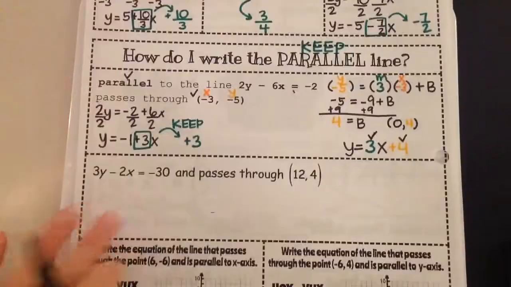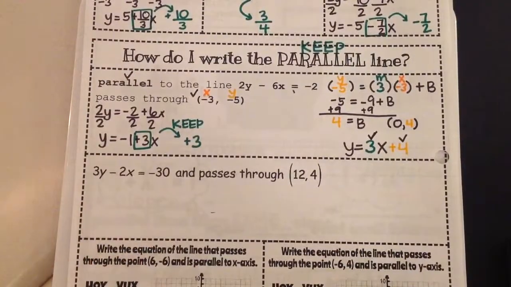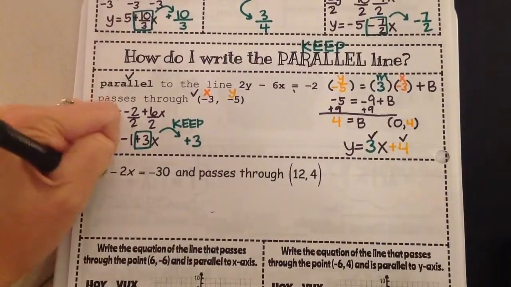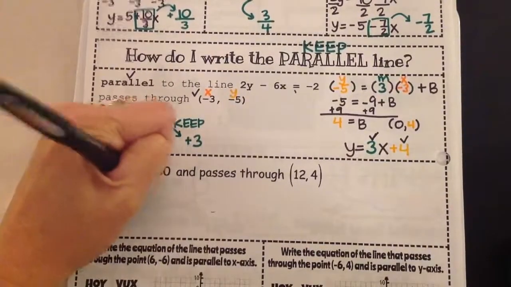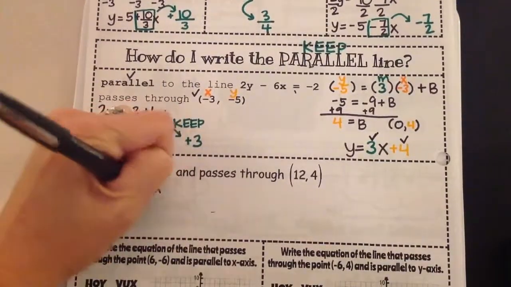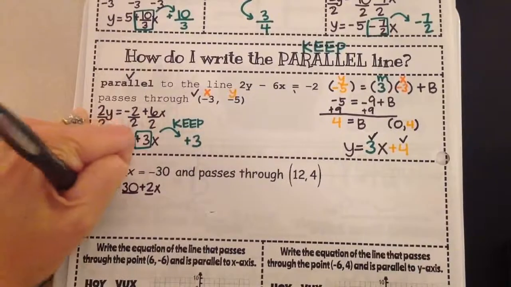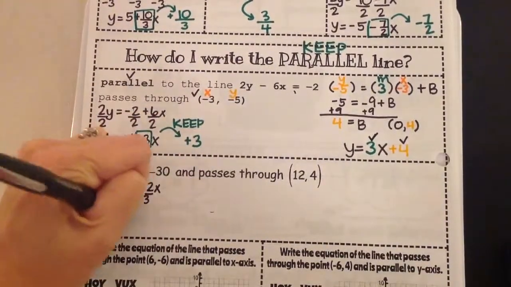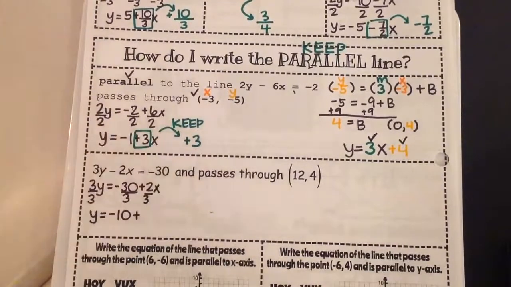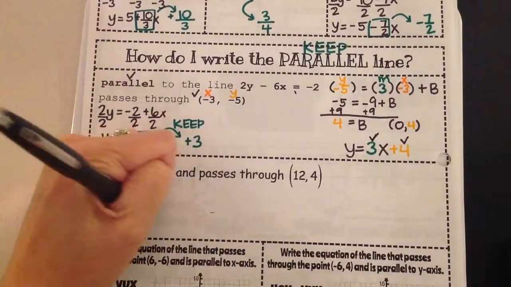All right, this time I have 3 times the value of y minus 2 times the value of x is equal to negative 30, and it has to pass through 12,4. My final answer has to pass through 12,4. So I'm going to solve for y so that I can get my slope. So I've got 3y equals negative 30 plus 2x. Divide by 3. So I've got y equals negative 10 plus 2 is not going to divide evenly by 3, and it's not going to simplify. So I'm going to have plus 2/3 x.